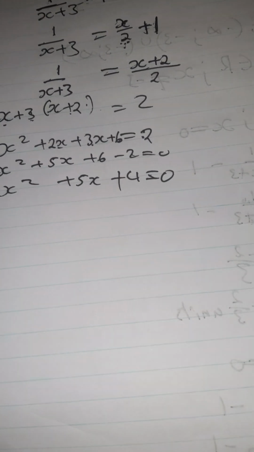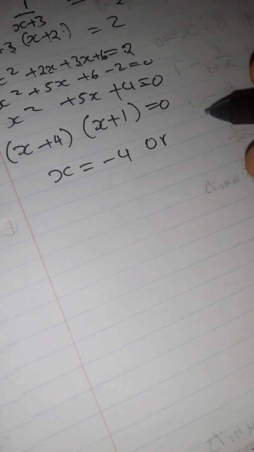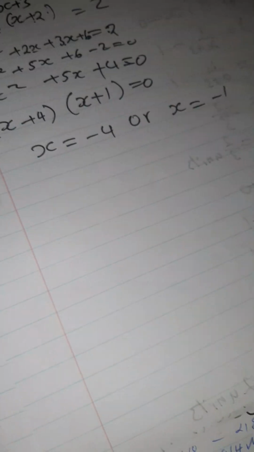I prefer using my factorization because 5 and 4 are common, so I can have 4 and 1 to get 5. So I'm going to say x plus 4, x plus 1 is equal to 0. Then my x is equal to negative 4, or my x is equal to negative 1.